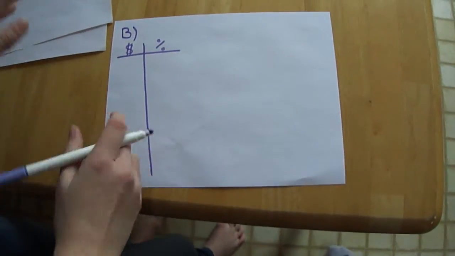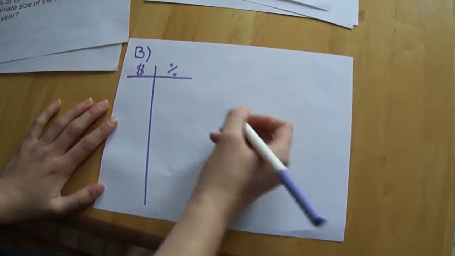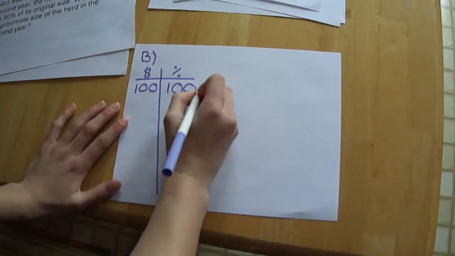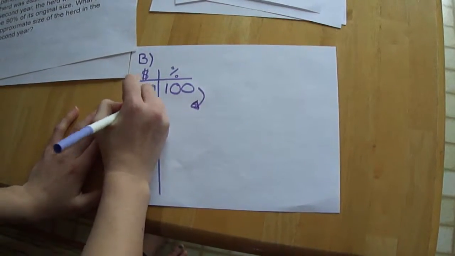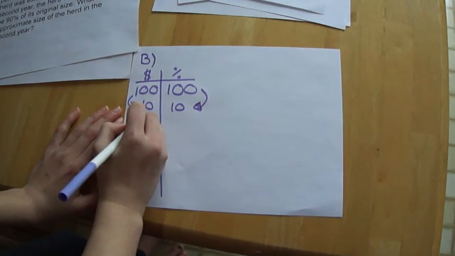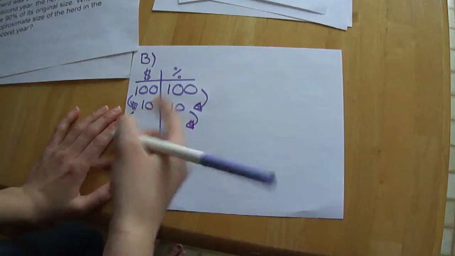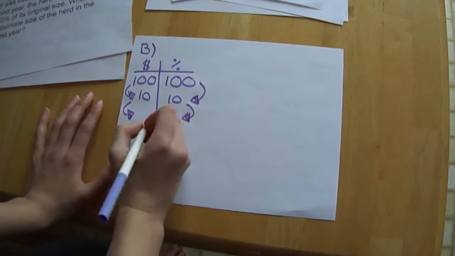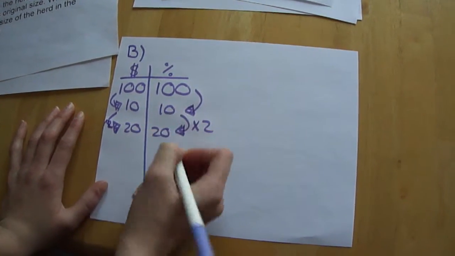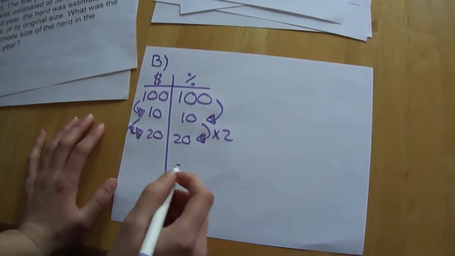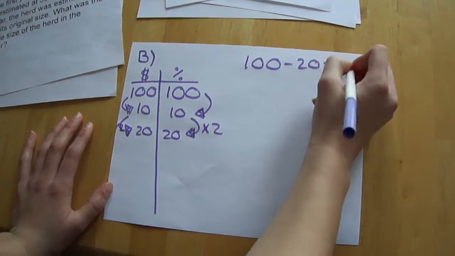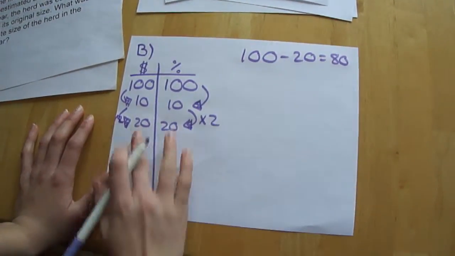With option B, I am going to take, once again, my $100 shoes, and I am going to, once again, divide it by 10 to get 10. From there, I have to find 20, so I am going to multiply it by 2 to get to 20. And then once I have done that, over here on the side, I'm going to take my 100 and minus 20 to get 80. So that's your first half. That's just your 20% off.